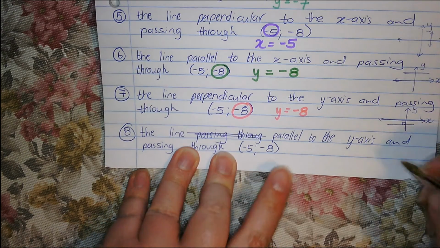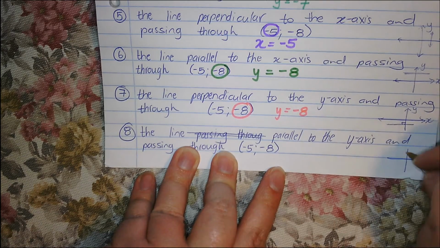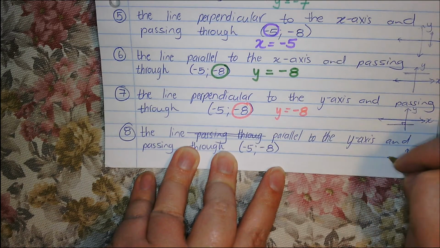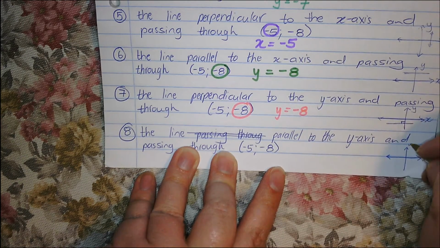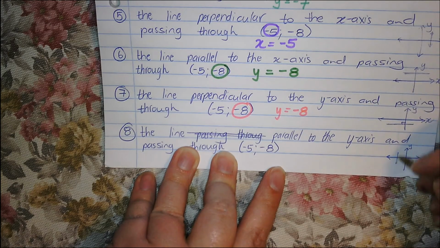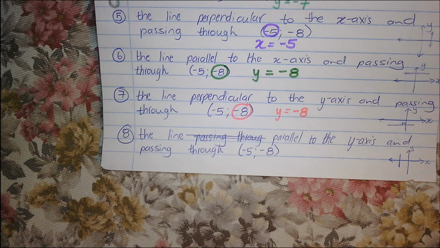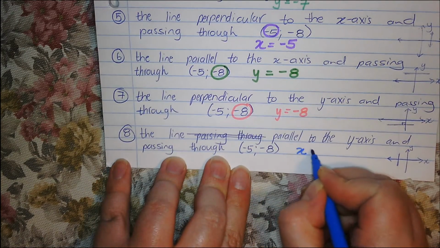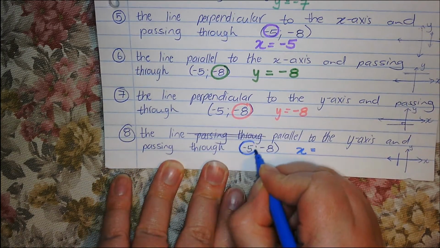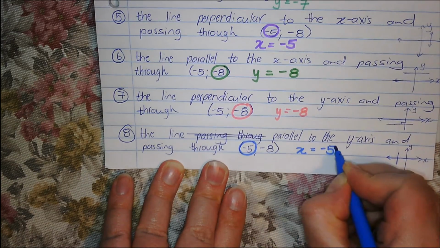And then last but not least, the line parallel to the y-axis. This is my x-axis, this is my y-axis. Parallel to the y-axis is vertical. A vertical line has the equation x equal to something, and that's going to be x equal to negative 5. And that's it.